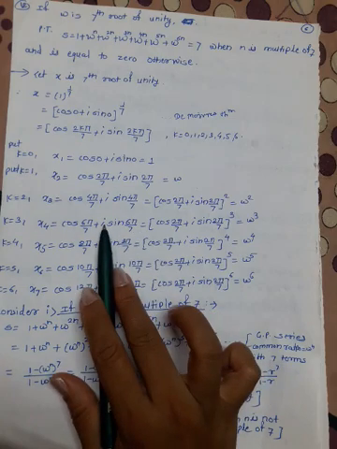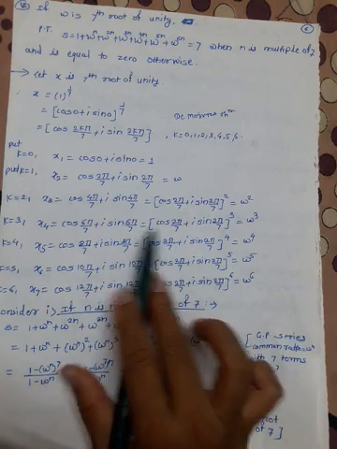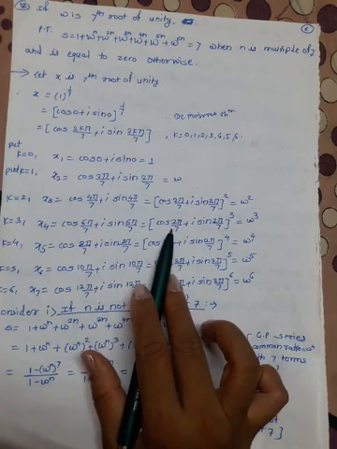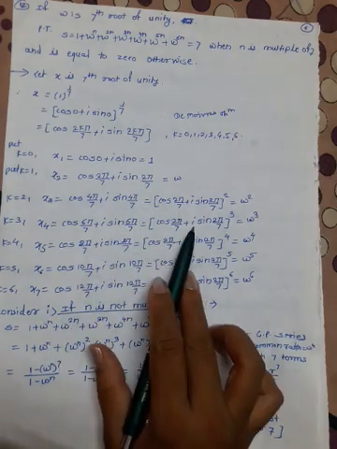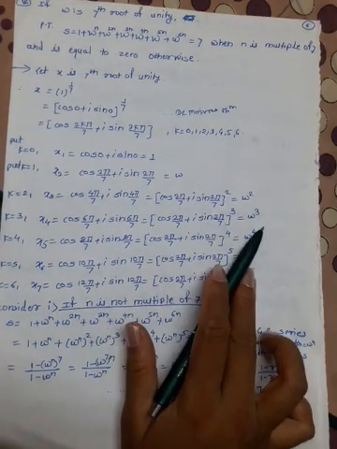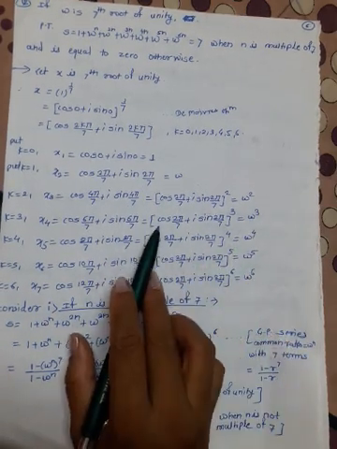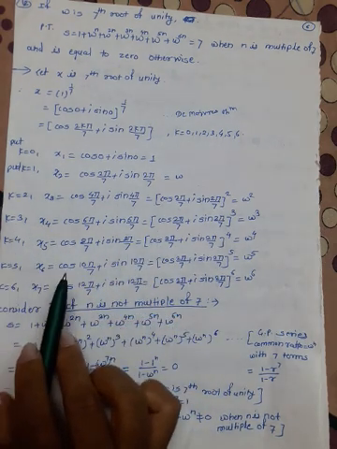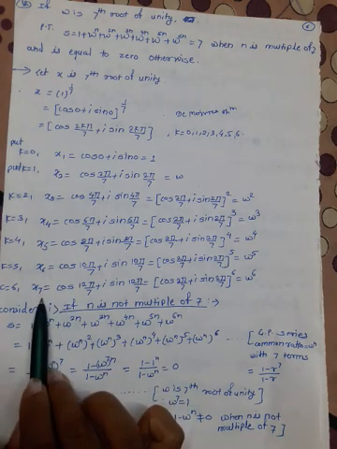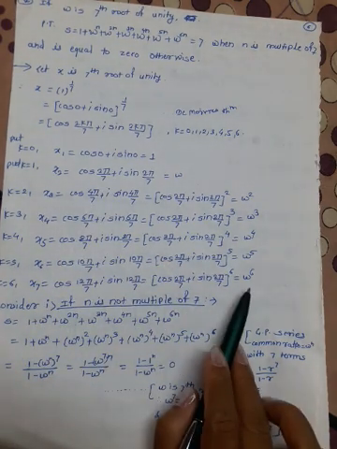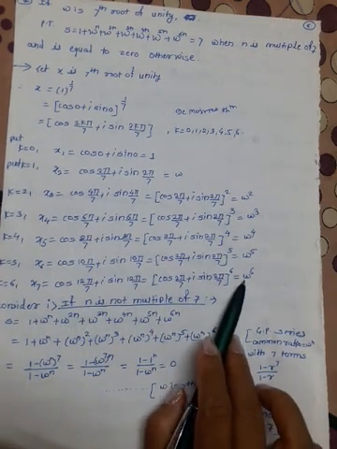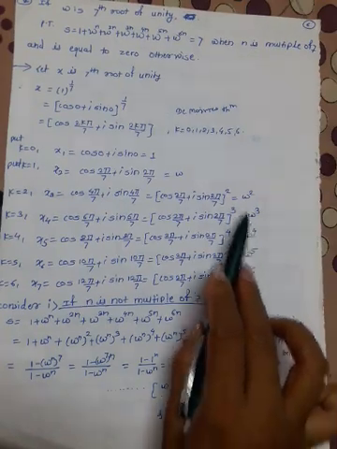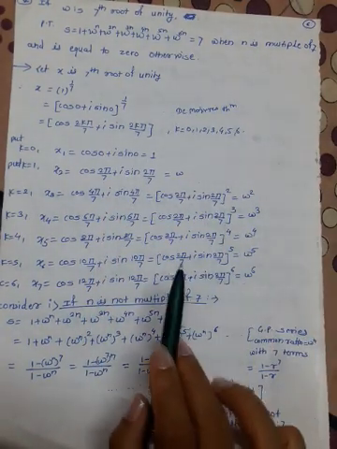We get this again becomes omega, and this is omega cube. Like this, go on putting values of k and we get the last root as omega raised to 6. Okay, we have these 7 roots of unity.